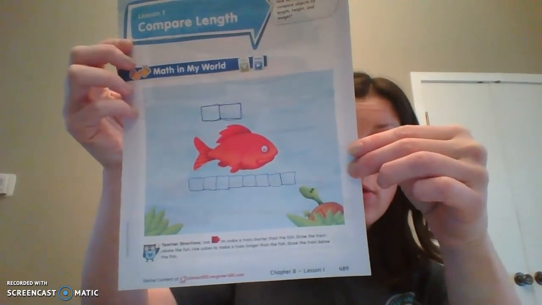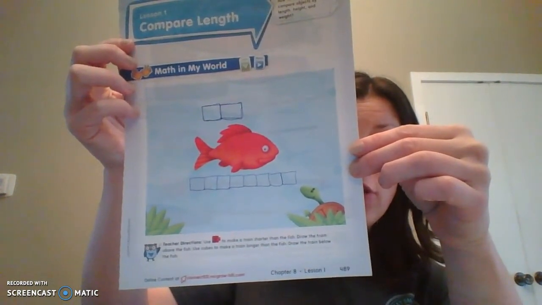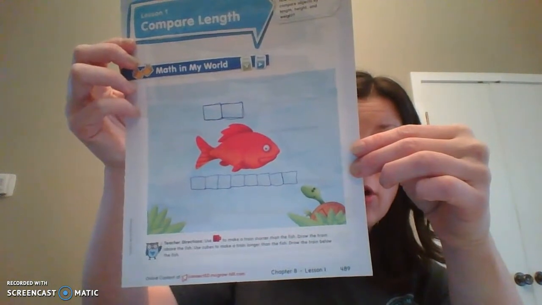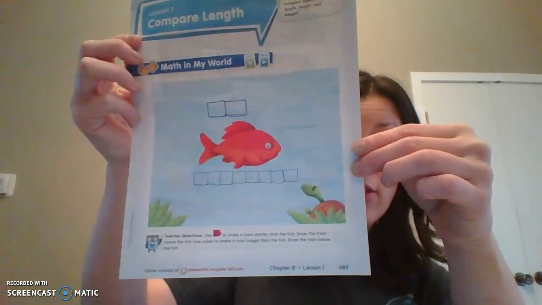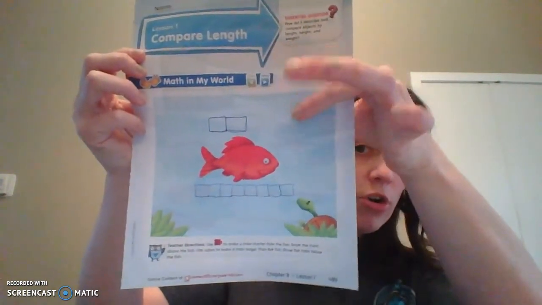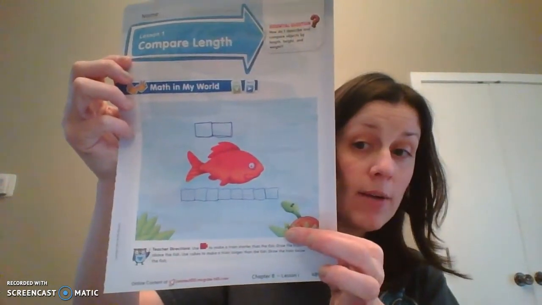That is what I want your first page to look like. If your cubes are a little bigger or smaller, just make sure that the train of cubes on the top is shorter, and the train of cubes on the bottom is longer than that fish in the middle. And then on the back side, this is what you are going to complete on your own.